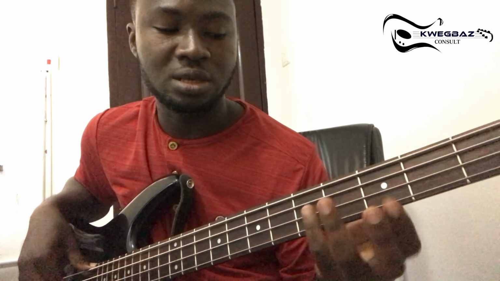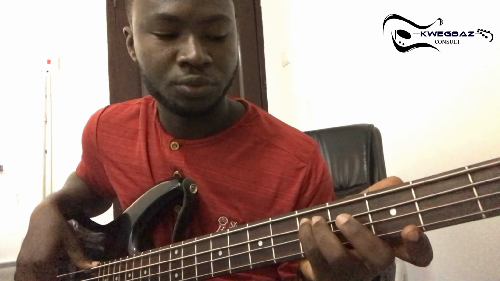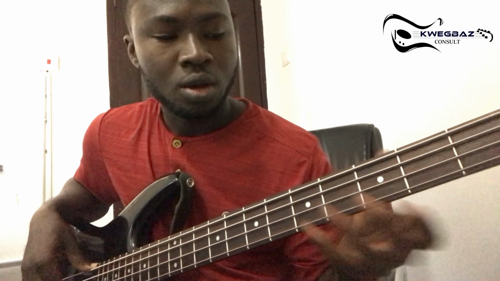So if I want to play the 2-5-1 for C, it will be D, and then G. Then I play the root, which is the C. So I can say that the 2-5-1 for C is. So I use the C as my basis. So looking at C, I'll start counting from C.